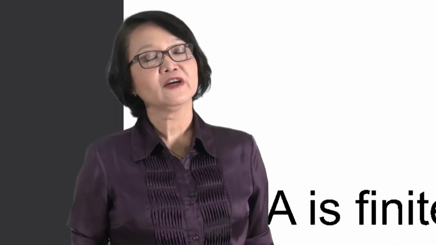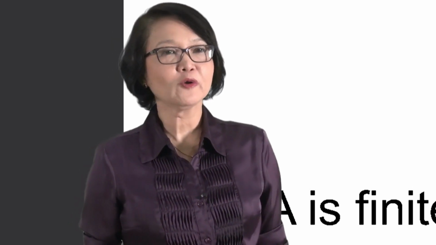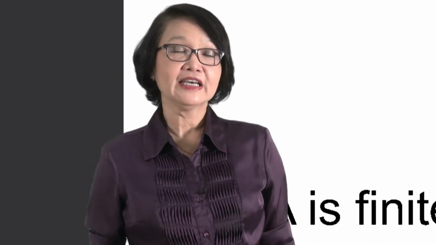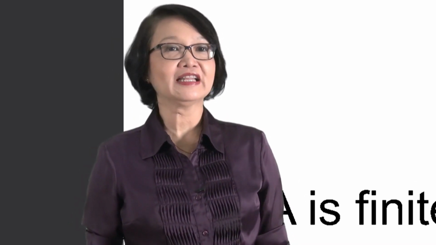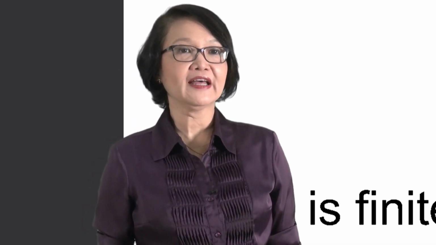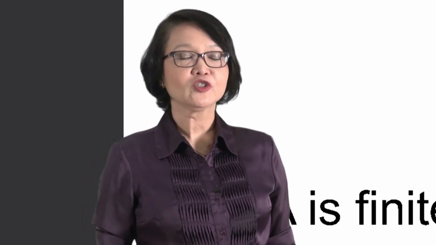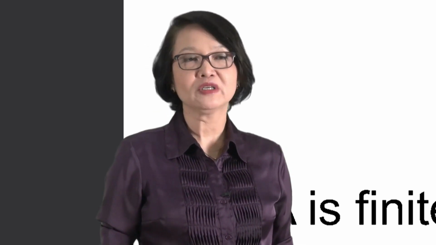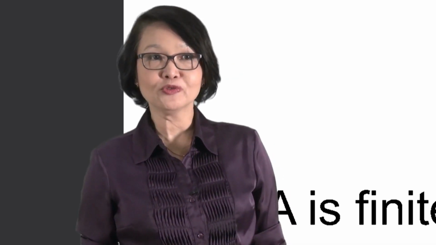So the cardinality of B is strictly less than the cardinality of A. Now the question is, is this also true for infinite sets? In particular, can an infinite set possibly be equivalent to a proper subset? Maybe this is difficult to imagine, but we can see later that this is true.